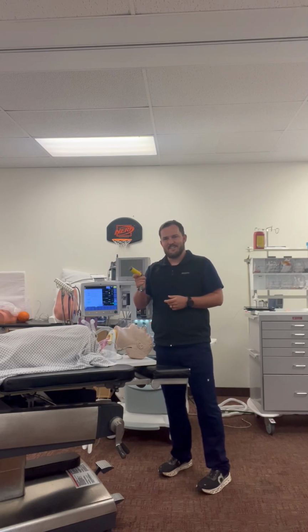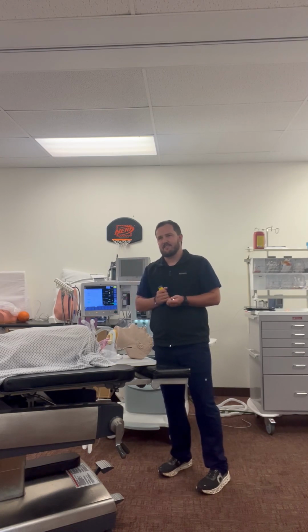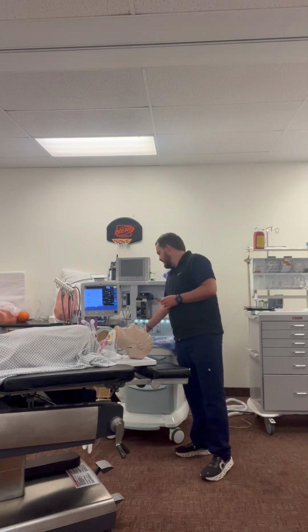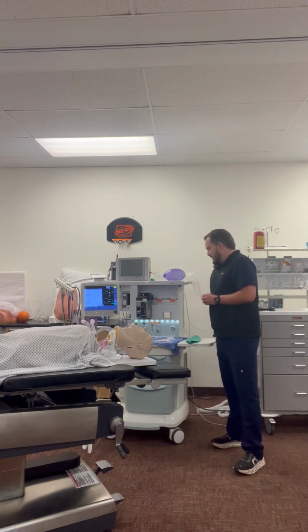Miller blade is straight. That's what's in my hand. That's going to go inside the epiglottis and lift so that I can see the vocal cords. But I'm going to start off with the MAC 2 blade. I'm gonna get all my medications ready.